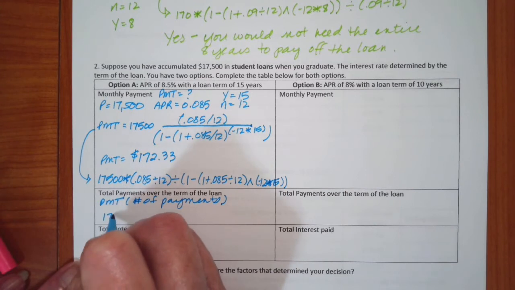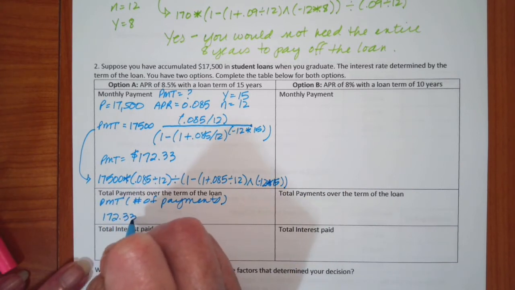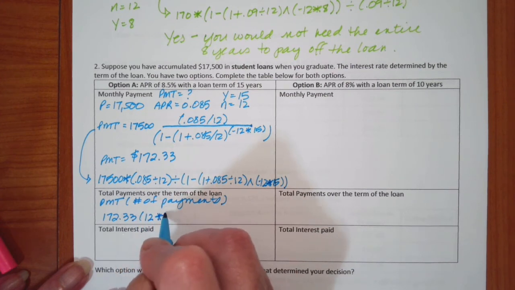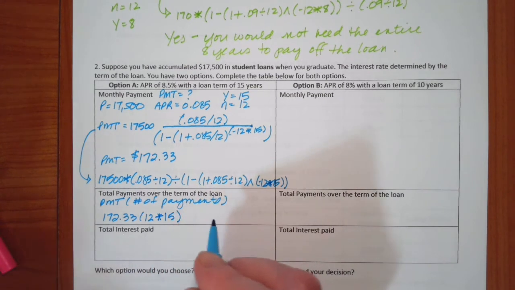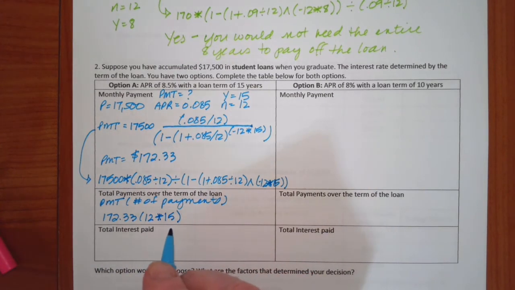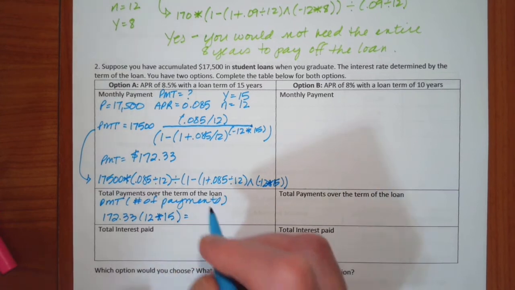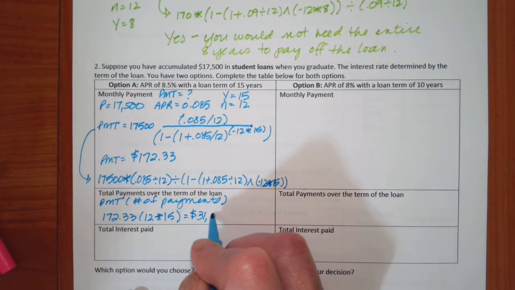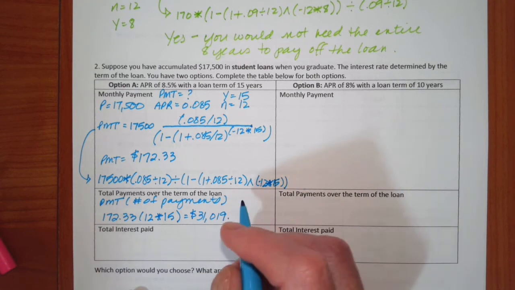So that's going to be 172.33, and the number of payments is going to be 12 per year for 15 years. So you end up paying $31,019.40.